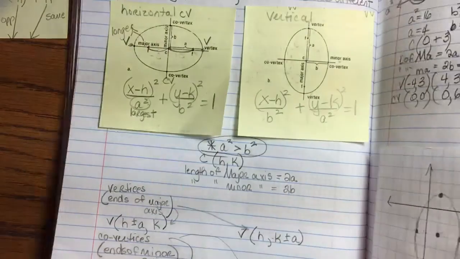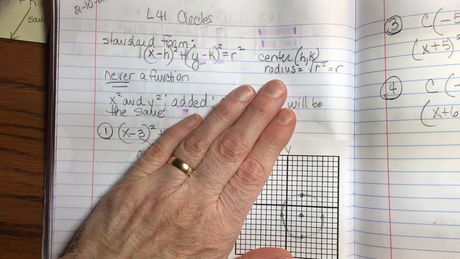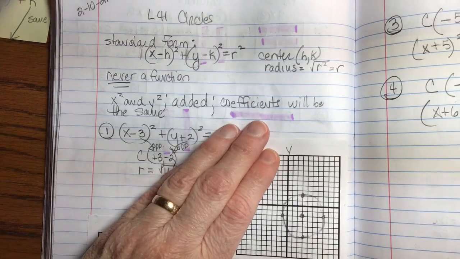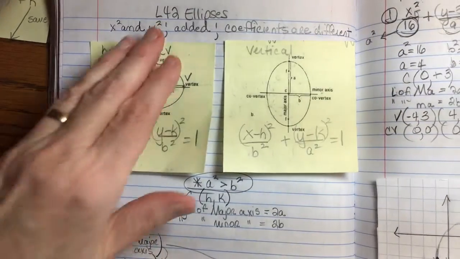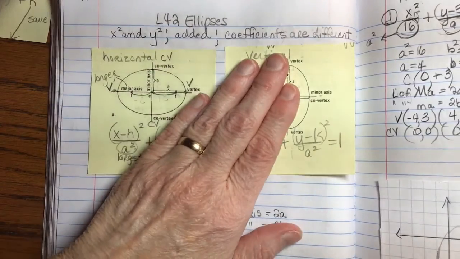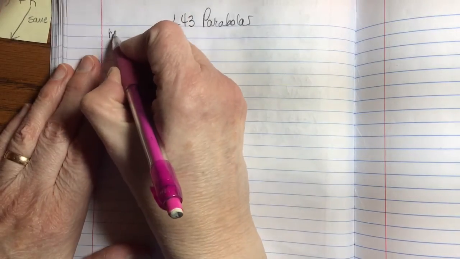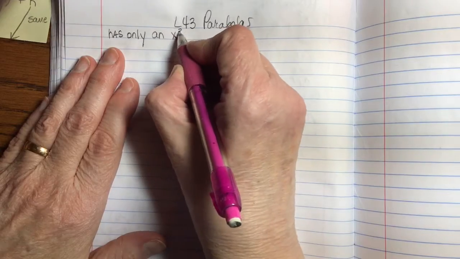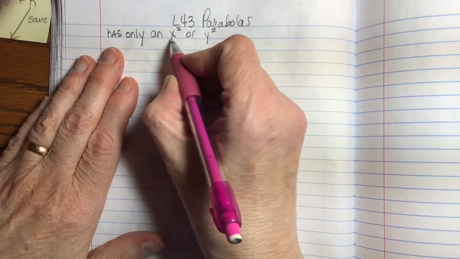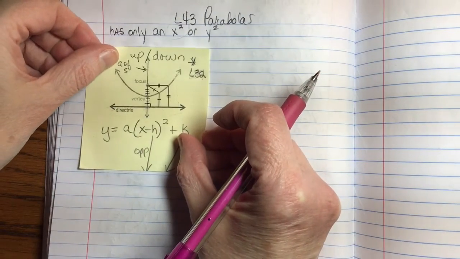The thing that we want to recognize here is that a circle had an x squared and a y squared, and they were added, and the coefficients were the same, like 1x squared plus 1y squared. Ellipse had x squared and y squared. They were added, but the coefficients had to be different. Well, in this one, it has only an x squared or a y squared. Now, we've graphed the ones with x squared. Those are the parabolas that open up or down.